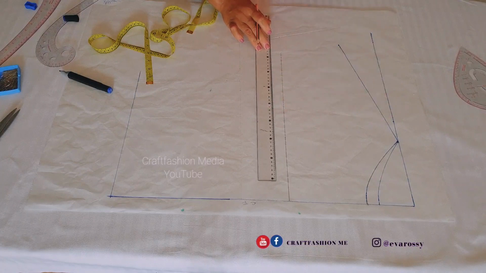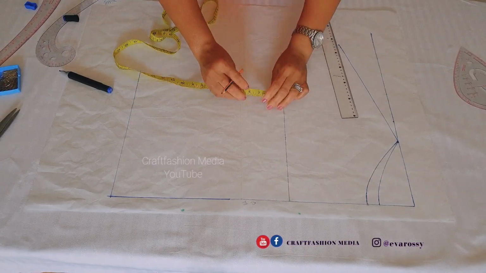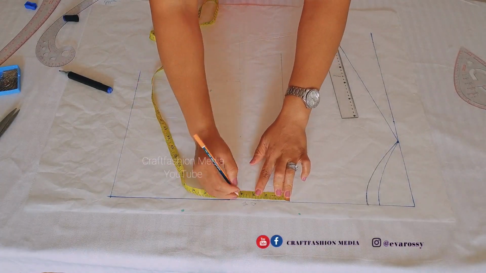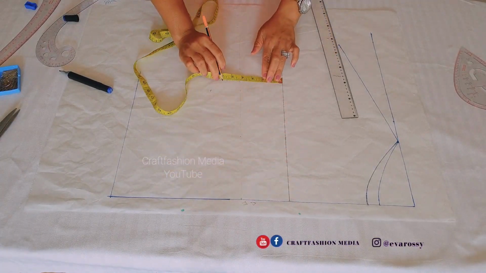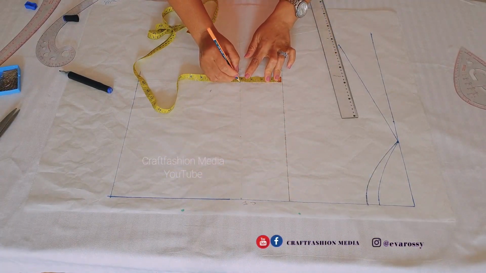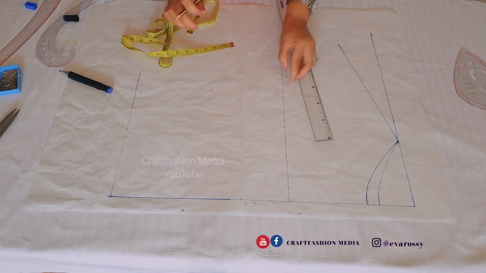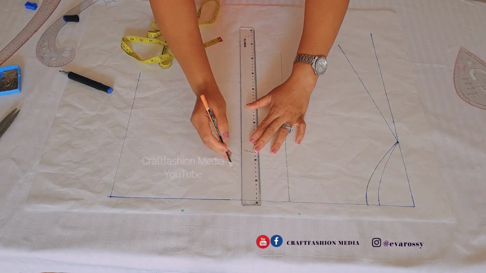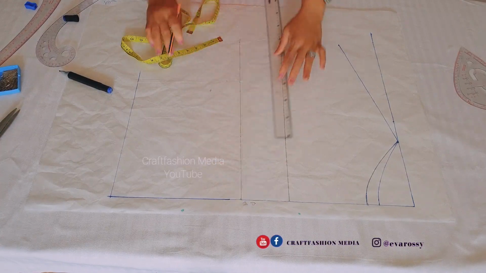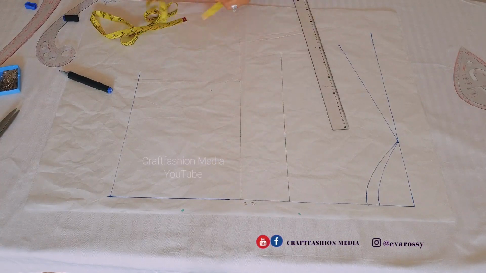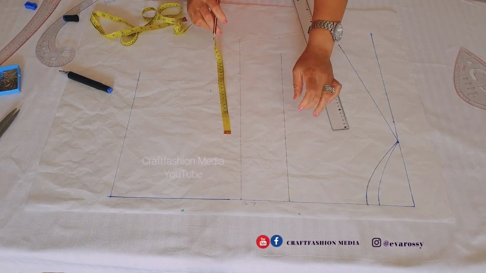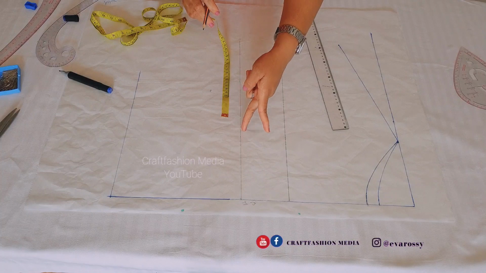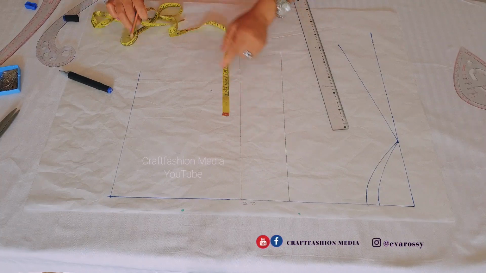From my bust point line, I am going to go down by inserting another 4 inches and I will square a line across. So now at that second line, I'm going to make use of it by inserting the measurement of my bust circumference.